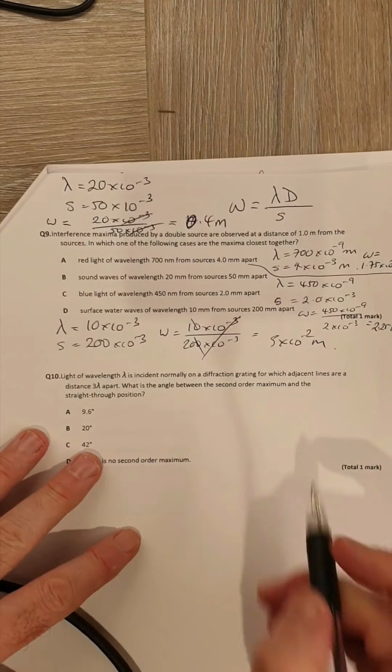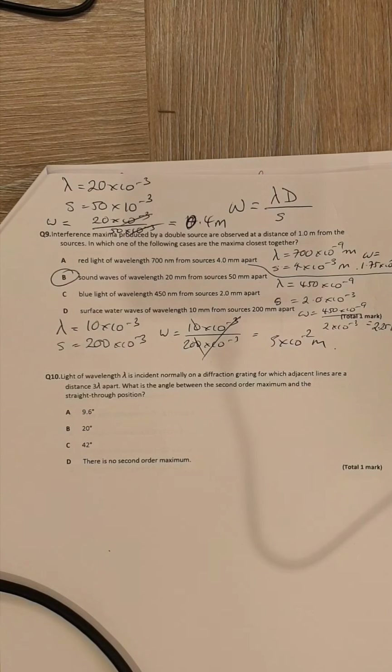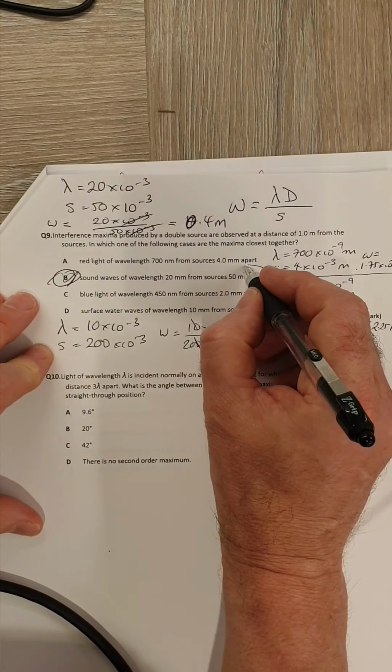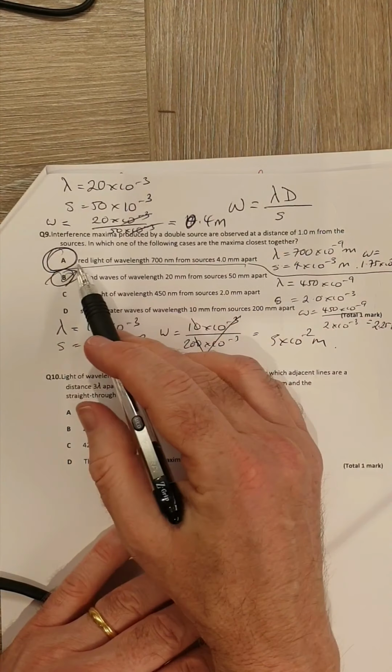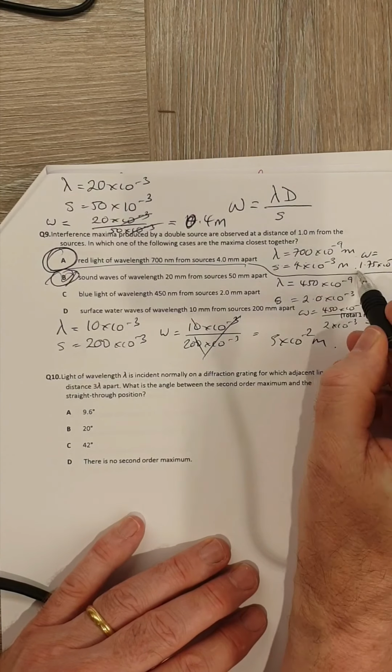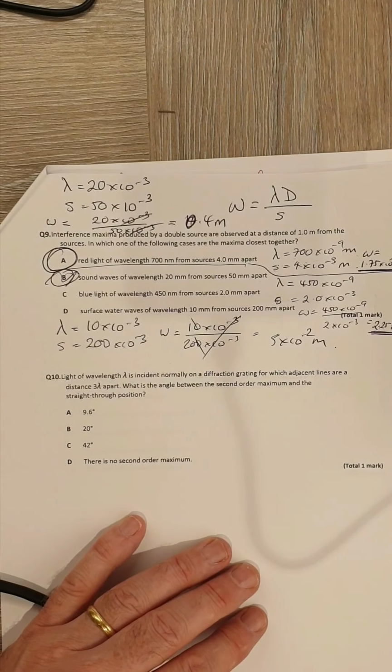So the answer is, I beg your pardon, A for this first one. It's 1.75 by 10 to the minus 4 compared to 2.25 by 10 to the minus 4.